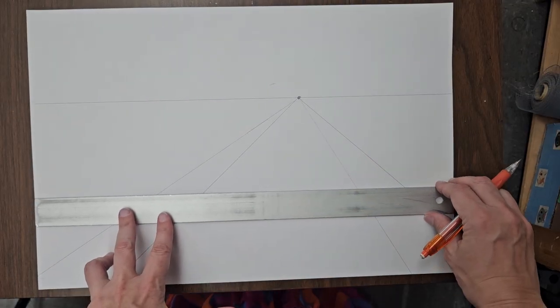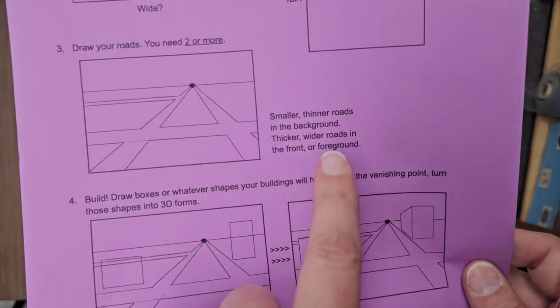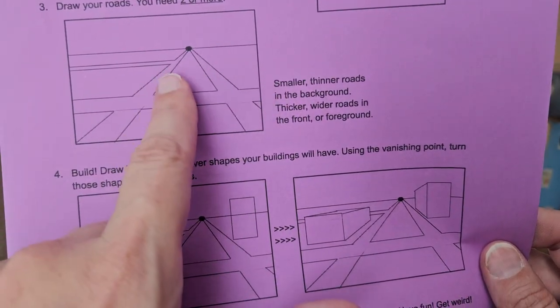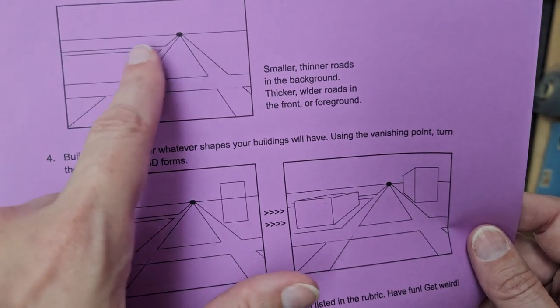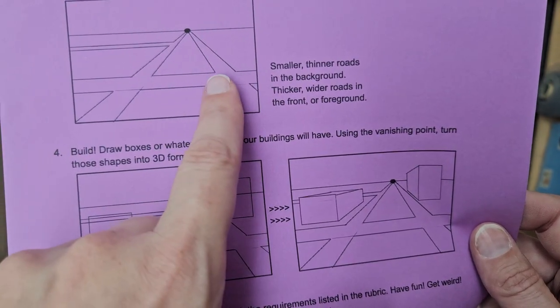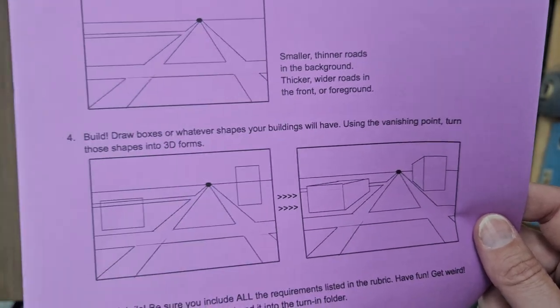Now, how wide should these be? It's helpful to think that the thinner roads are going to be in the back, because that's where the road is thinner. You can see this road coming out is thinner, so the road going across should be thinner. And if the road is wide, where you cross it, the road that's crossing should be wide as well.